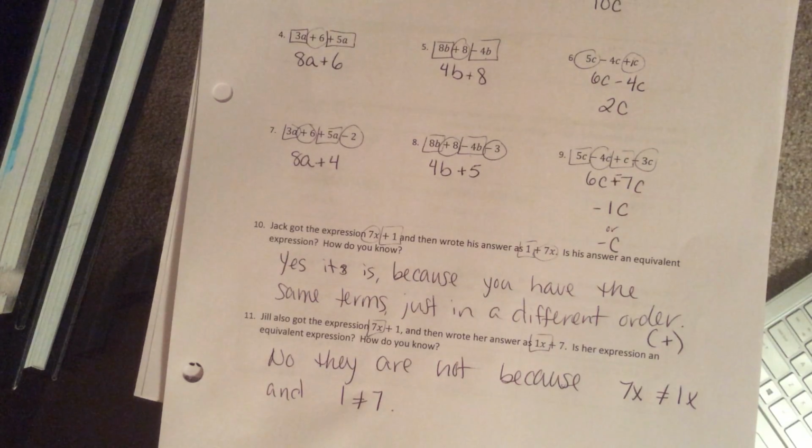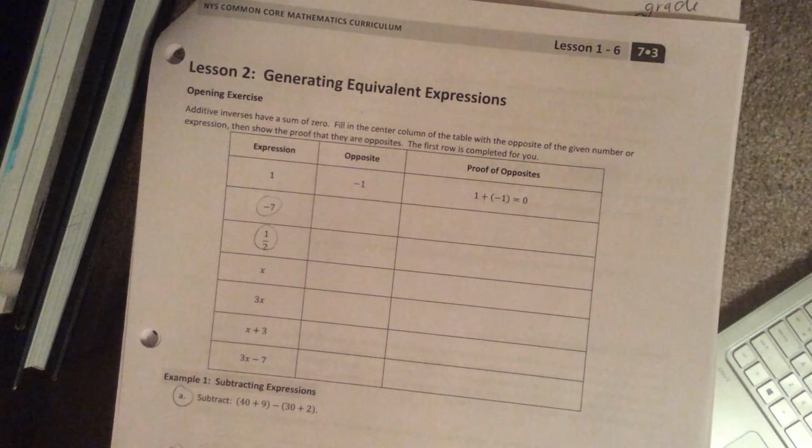Alright, so that was it for your homework. That was homework 40. That was last night's homework, so you can put that away. Your due now can go in your due now section. And what you need to have out now is your lesson 1 through 6 packet, opened up to lesson 2.